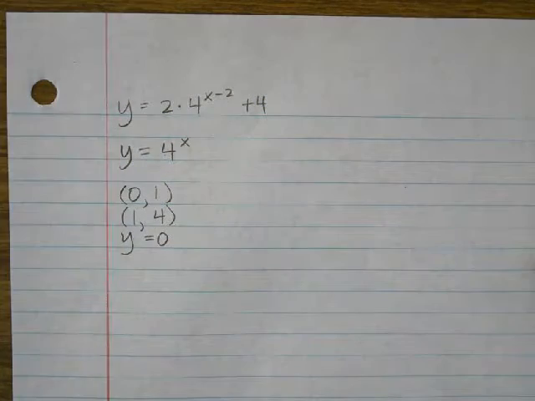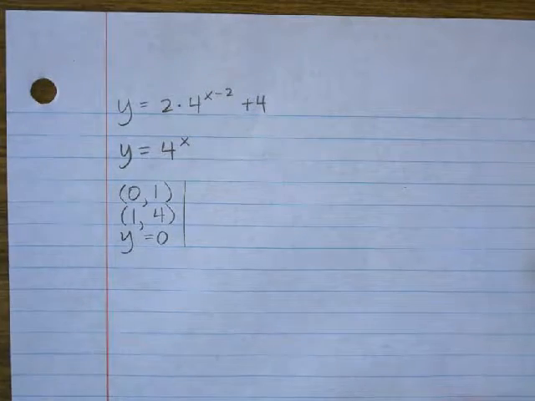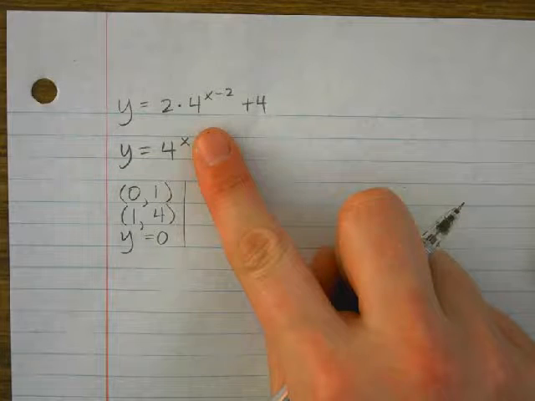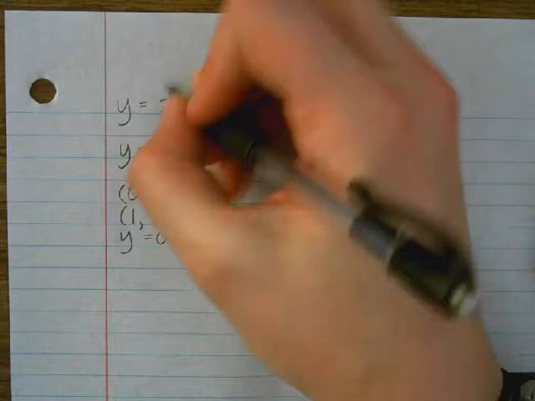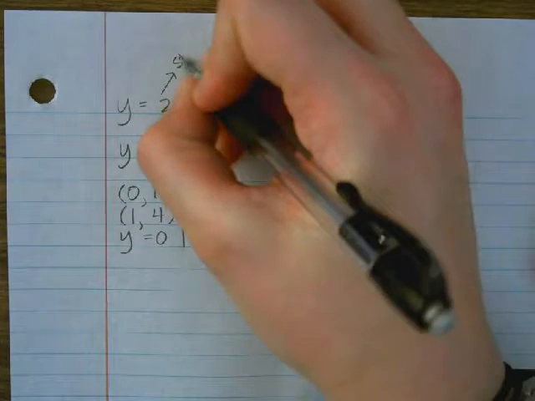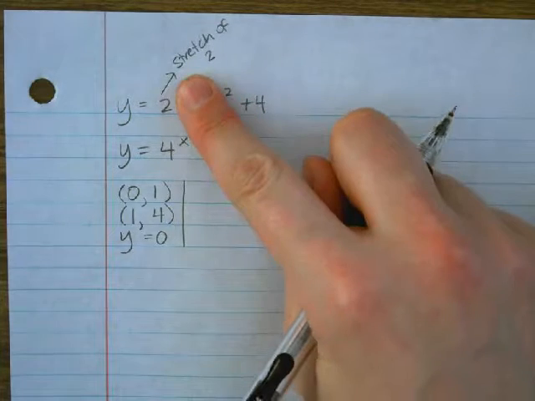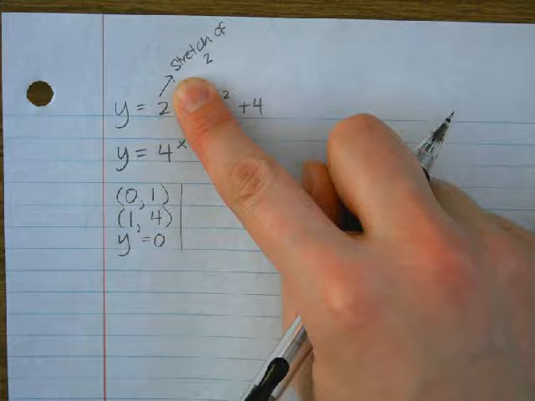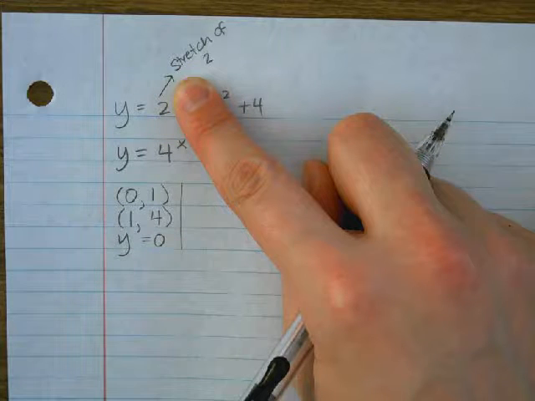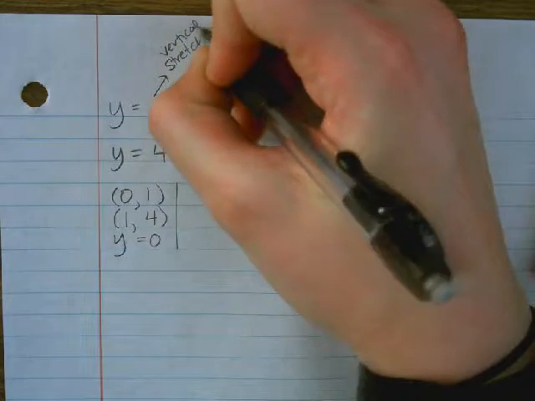Okay. So let's go ahead and write down what all of our transformations are. Can you guys tell me what you see on here? Stretch of 2. Is that stretch a vertical stretch or a horizontal stretch? Vertical. We've never done horizontal stretch before. We've only done vertical. So it's a vertical stretch.